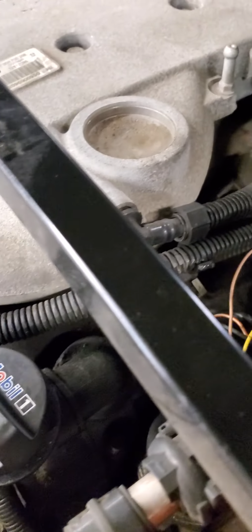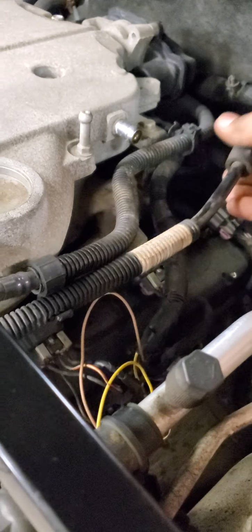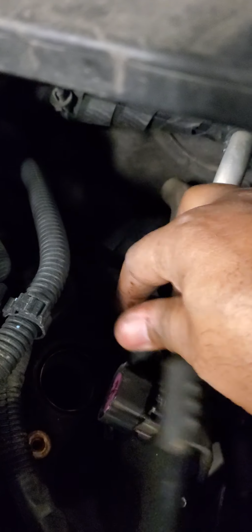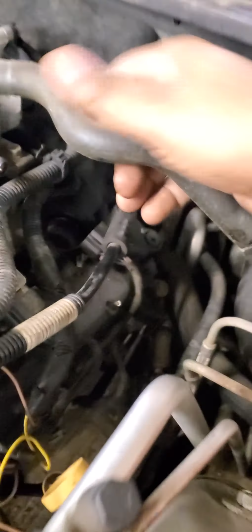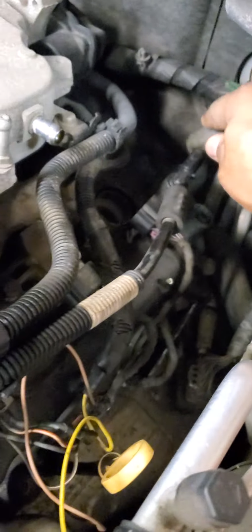Also, I took loose this breather valve so that I wouldn't have to have that in my way. This connects here, that goes there. So I disconnected that, popped that loose, and moved it out of the way so that I can get in there. And this is just the rubber hose that was over here. This rubber hose fits there, so we just got that out of the way.